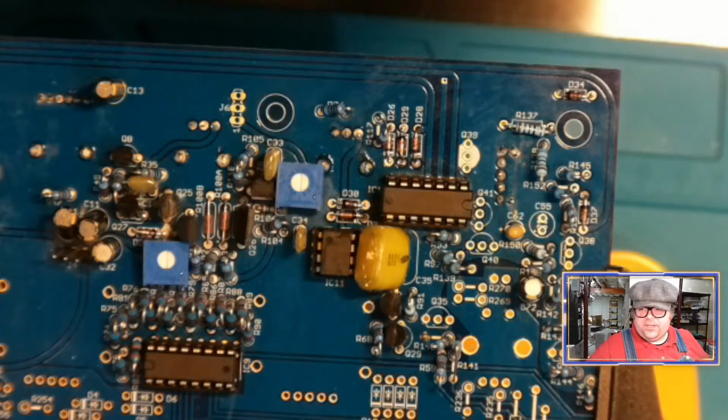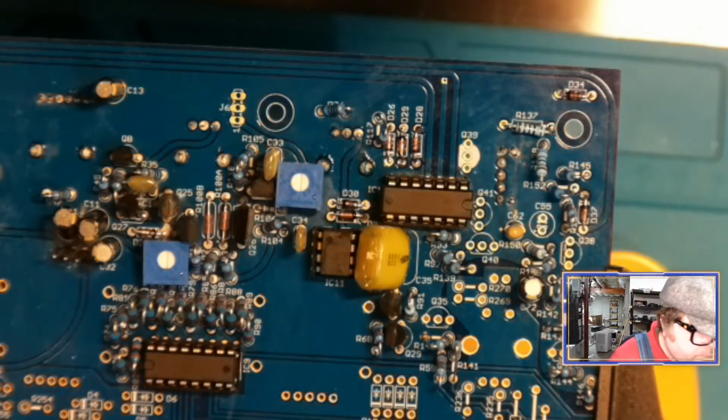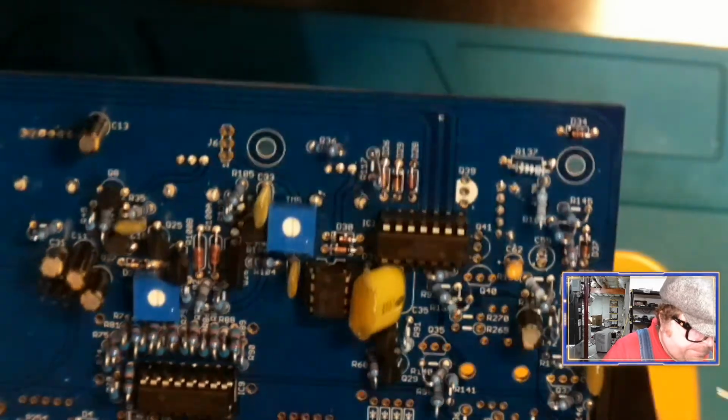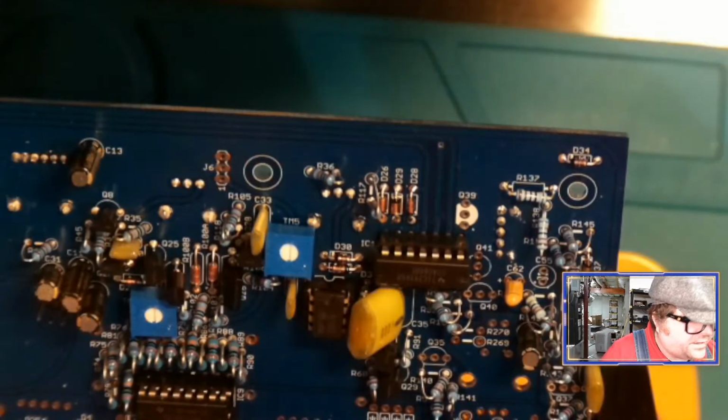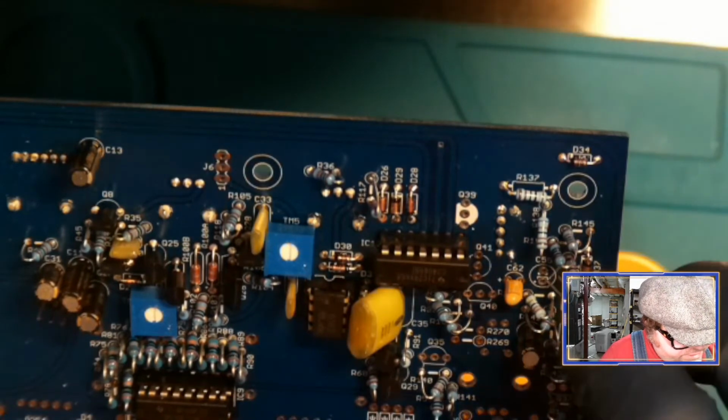And last but not least, C55 is 47 microfarad electrolytic. C55. Yeah, right by the tantalum cap.